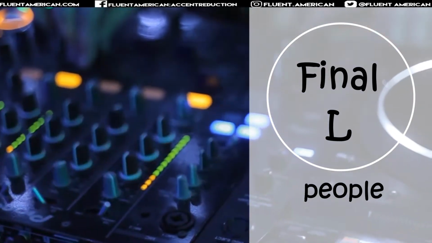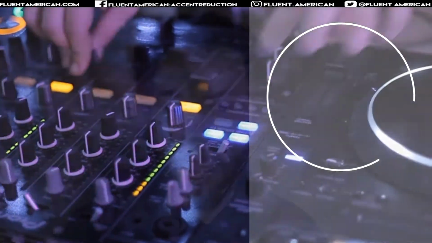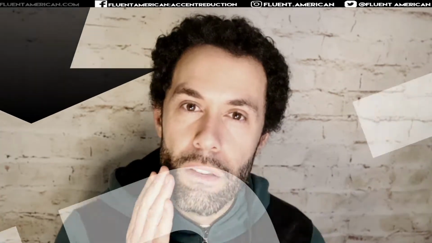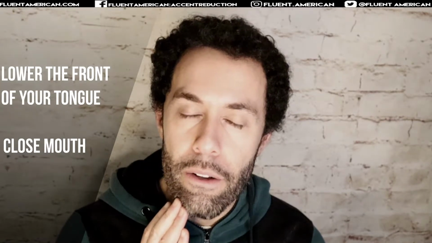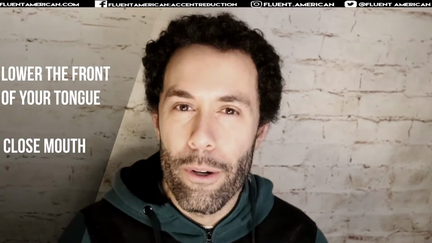How about our next sound? 30 or 40 people. It's that L at the end. People. I have a lot of students that struggle with words that end on L sounds. They'll say like people or things like that. And you want to make sure that you're lowering the front of your tongue so you can keep it down. And also you can close your mouth more.